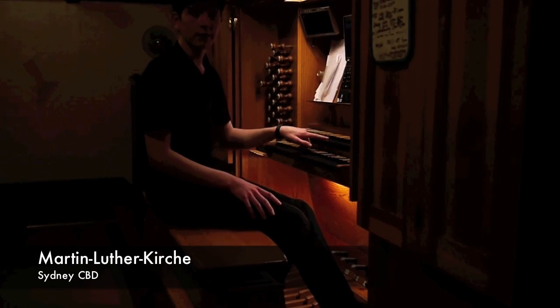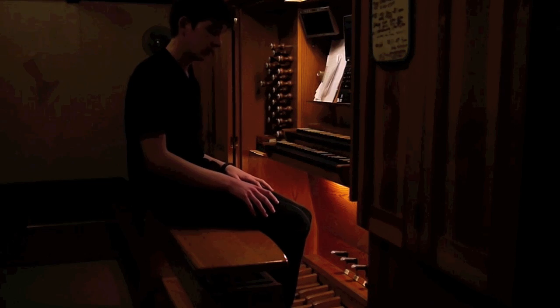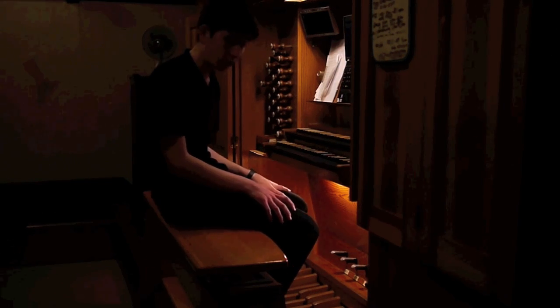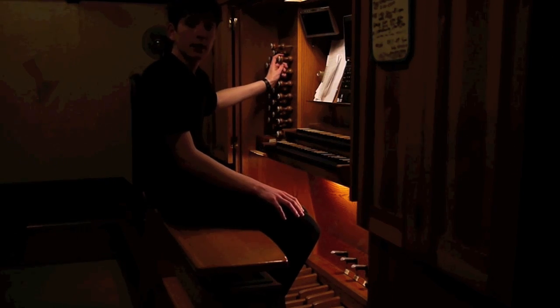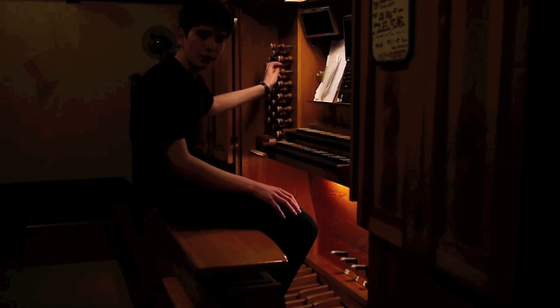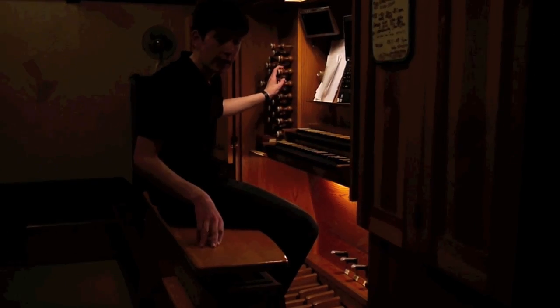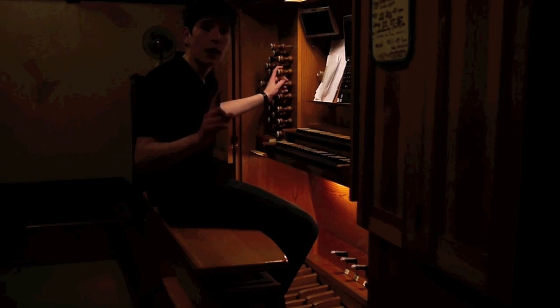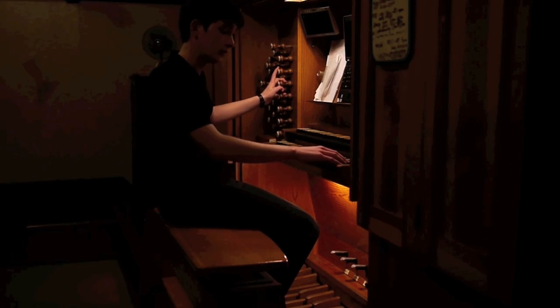These are the manuals, called manuals because you play them with your hands, and these are called pedals because you play them with your feet. These are called stops, and each stop, when pulled out, activates a series of pipes called a rank, and there's usually one pipe in a rank for every note on the keyboard.